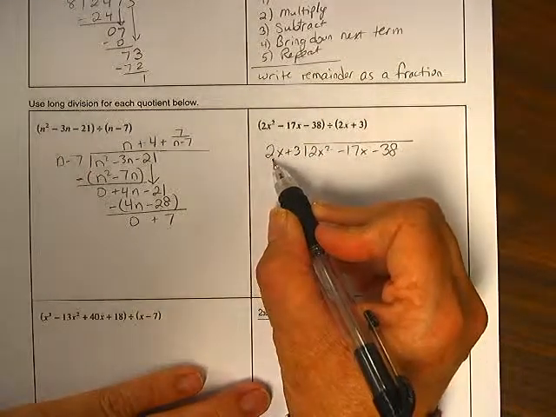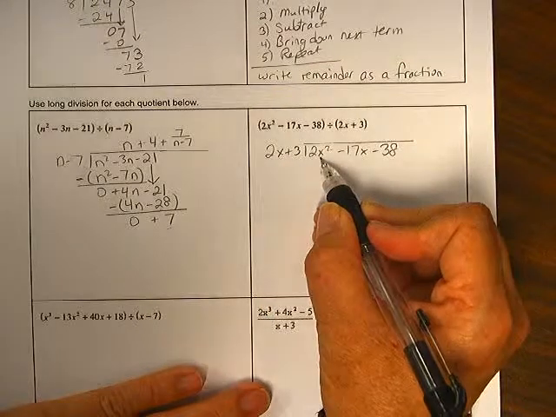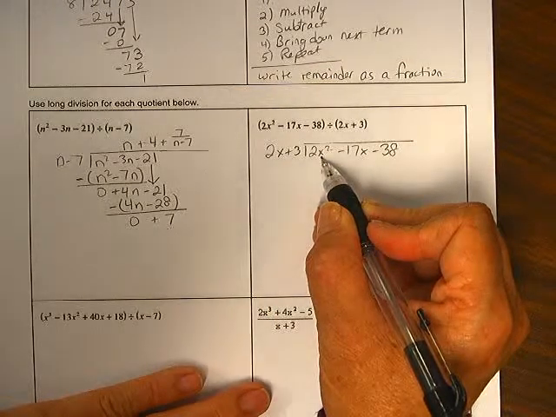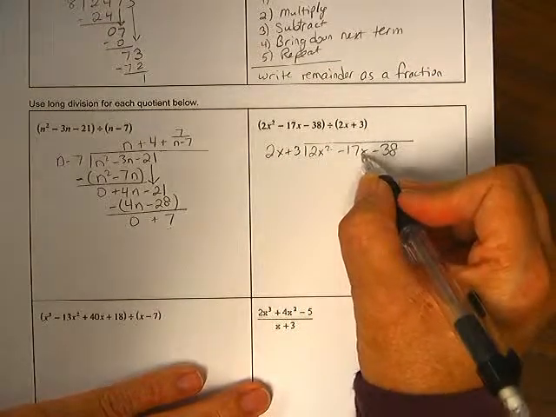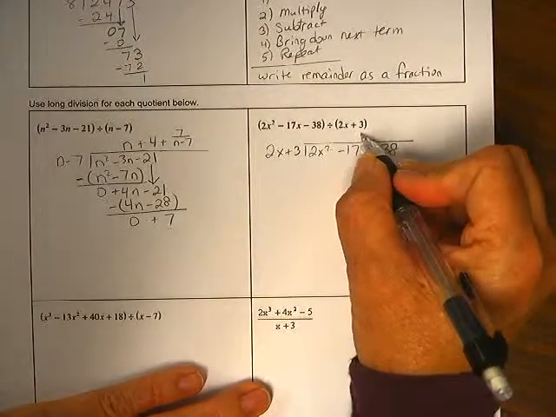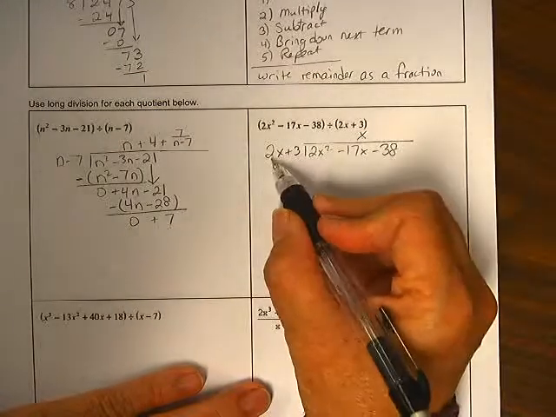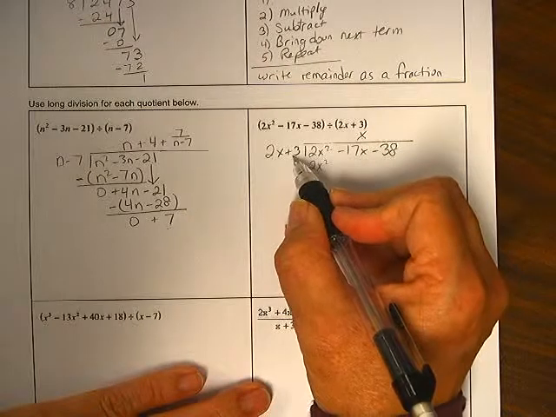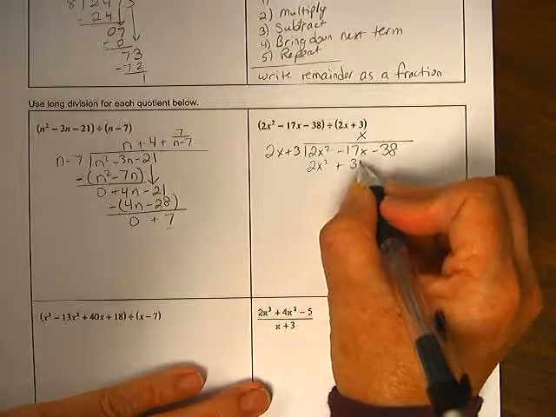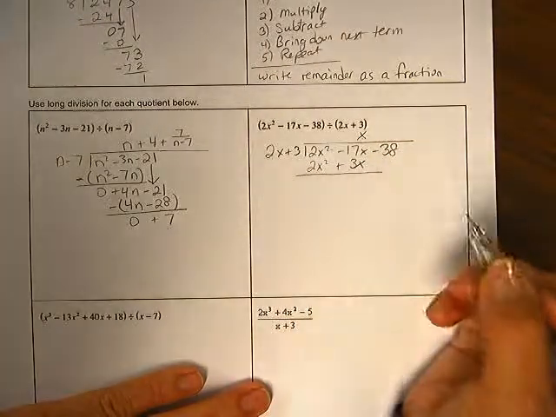What do we have to multiply 2x by to have it go in evenly to 2x squared? The only difference is a factor of x. And notice I'm putting the x above the x term here. So x times 2x gives me a 2x squared. X times 3 gives me a plus 3x.